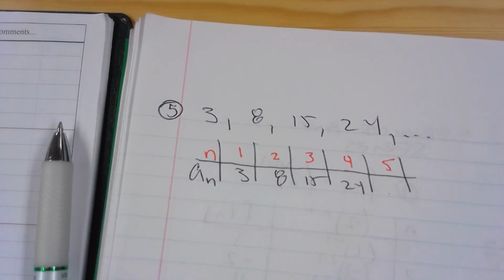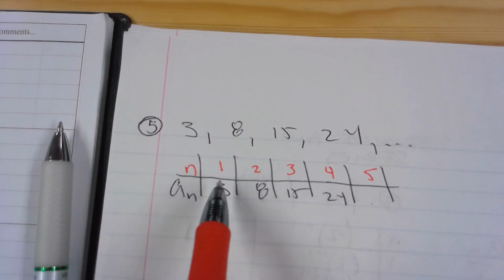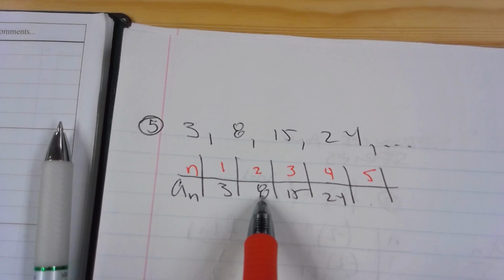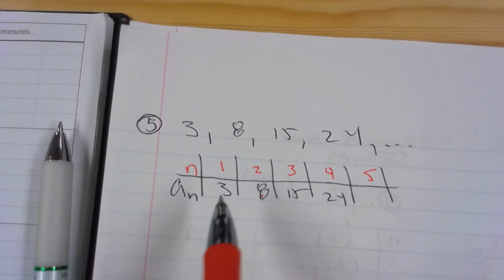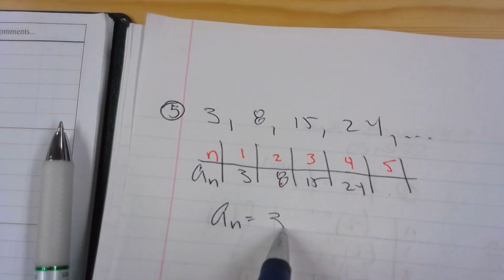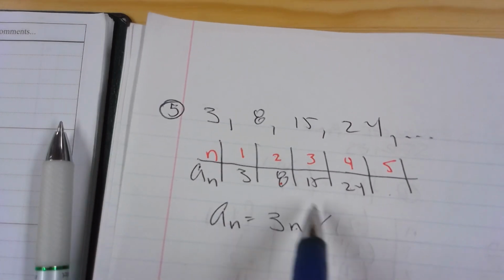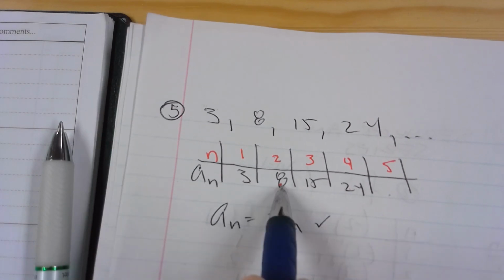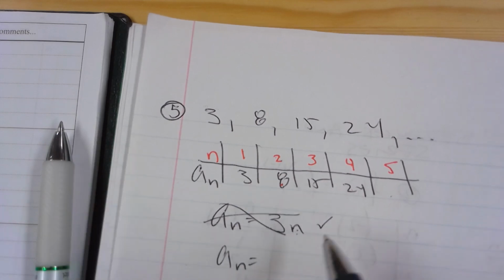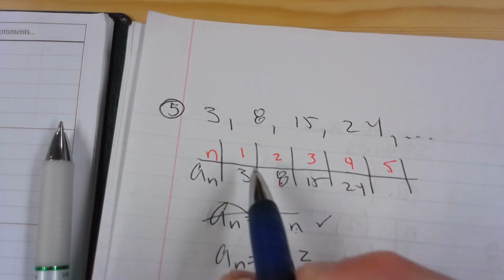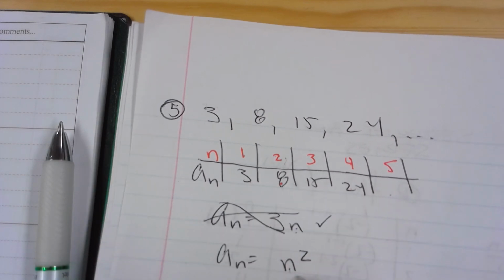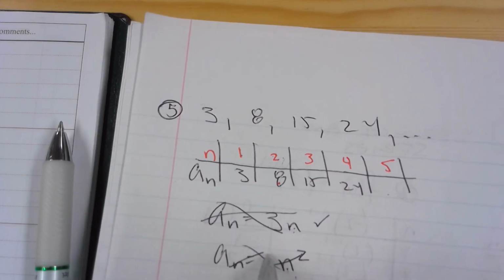So looking at it right now, let's see. I can think of, well, it's obviously not 1 times 3, that's 3. 2 times 3 is 6, so that doesn't work. I can't just say, oh, a sub n is equal to 3n, right? 3 times 1 is 3. Yay! 2 times 3 is 6. Boo! I can't do that. So that doesn't work. Let's try, what about a sub n is n squared? So 1 squared is 1. Nope, that doesn't work. 2 squared is 4. Nope. 3 squared. Okay, so that doesn't work.